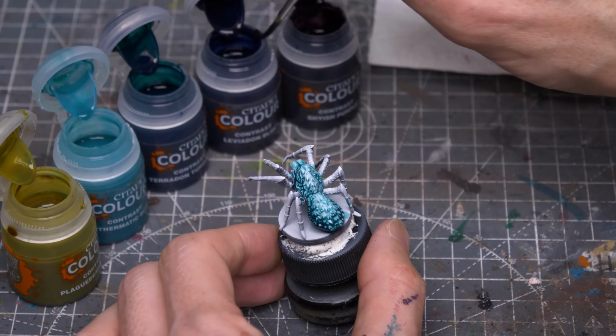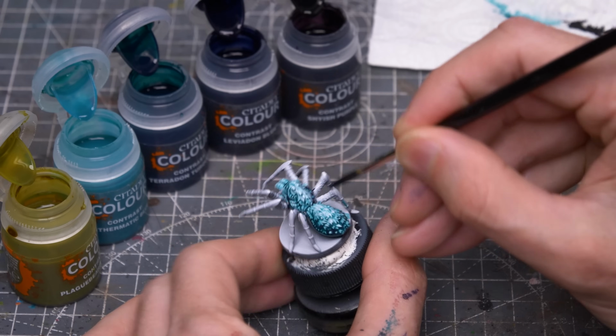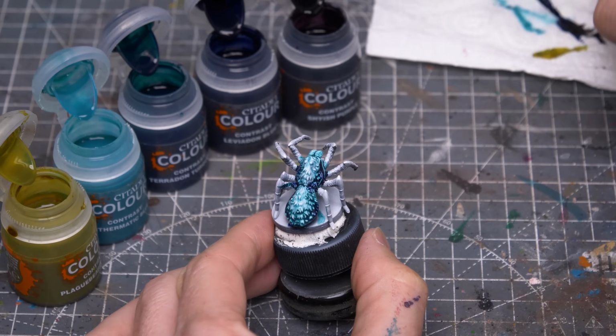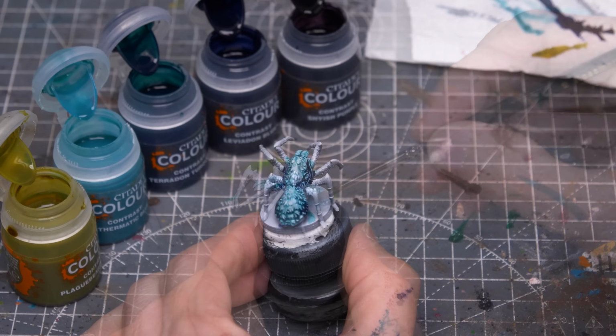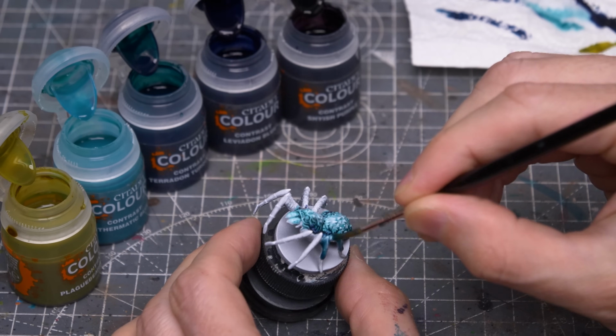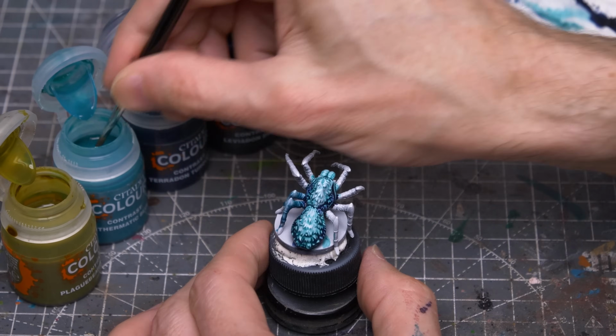I've now decided to try a little of the Leviadon Blue to go darker still. Here I'm moving on to the legs, and I've decided to create a gradient going from light at the raised joints and getting darker towards the end and base of each leg.